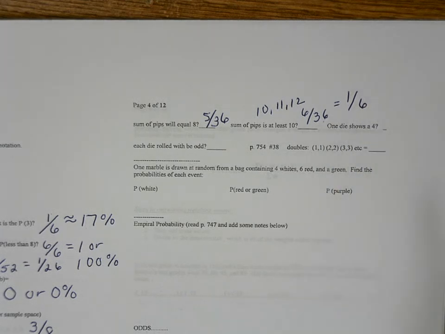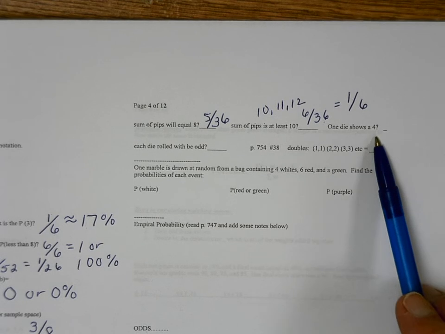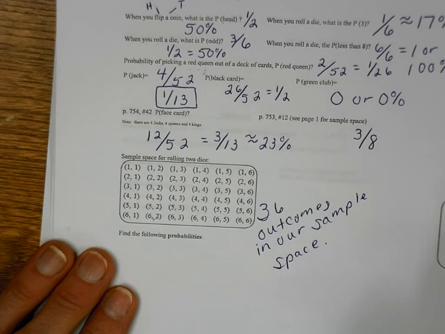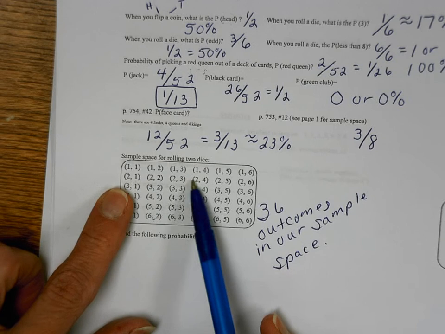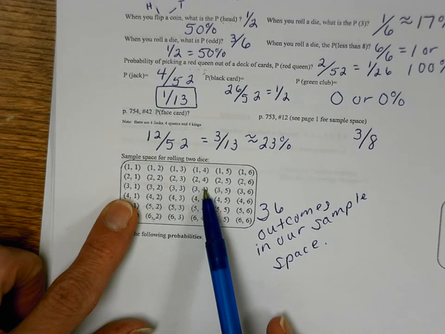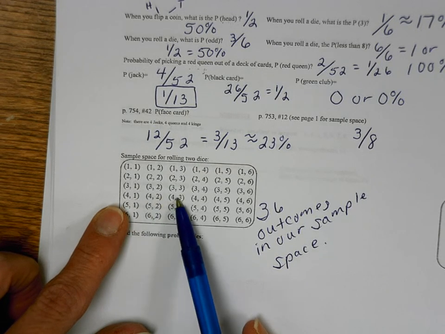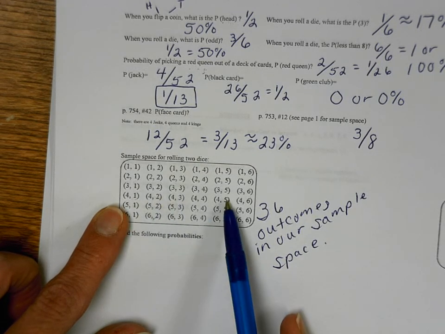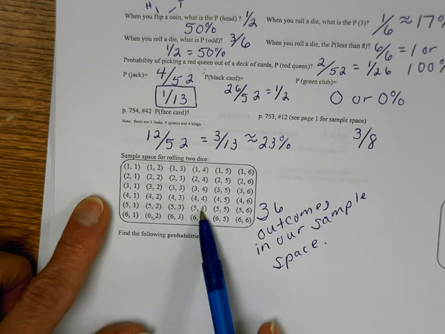Now let's find the probability that only one die shows a 4. Only one die shows a 4. So let's go back here. There's 1 four here, so 1, 2, 3, 4, 5, 6, 7, 8, 9, 10.